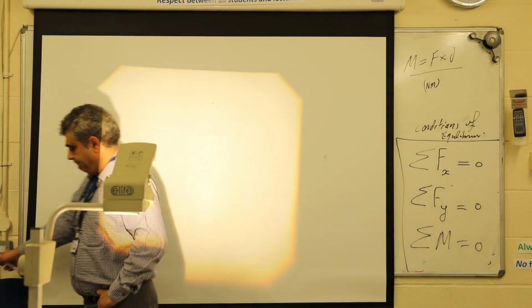And the unit of the moment would be? Newton meters, yeah. Obviously, Newton times meter, Newton meter. And therefore, the behavior of that is going to be either clockwise or anti-clockwise. Yes?